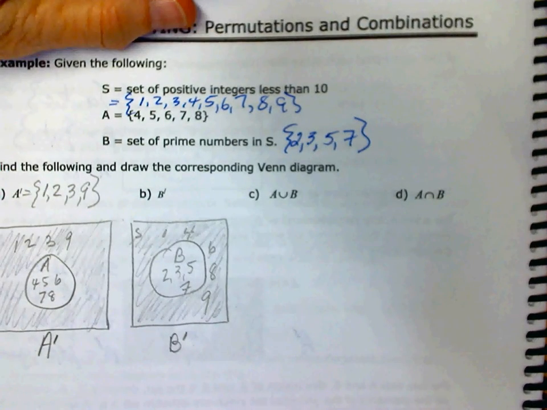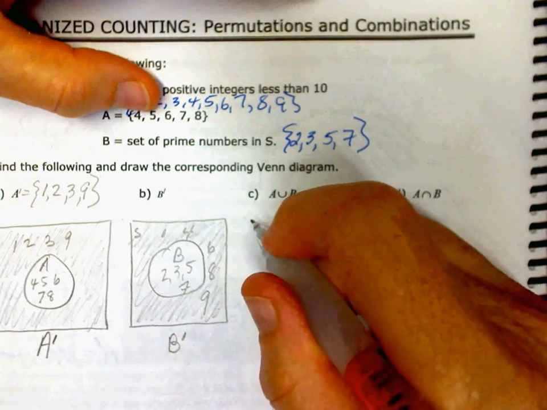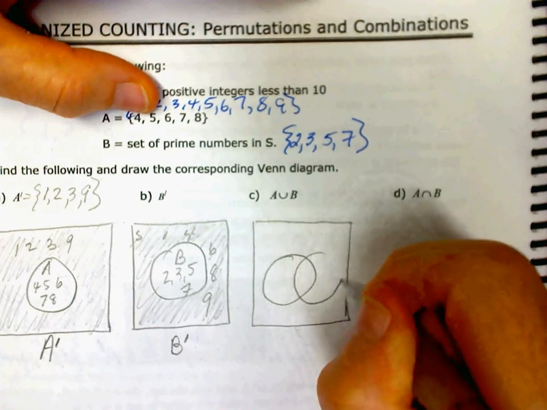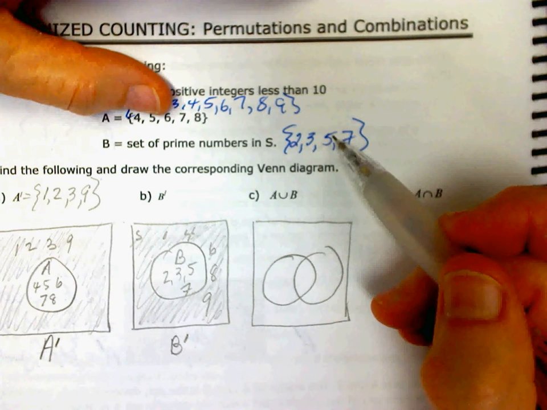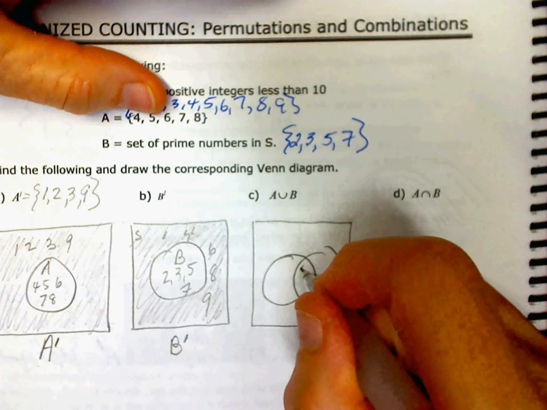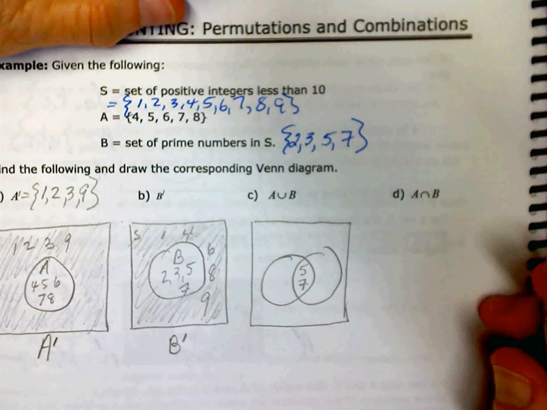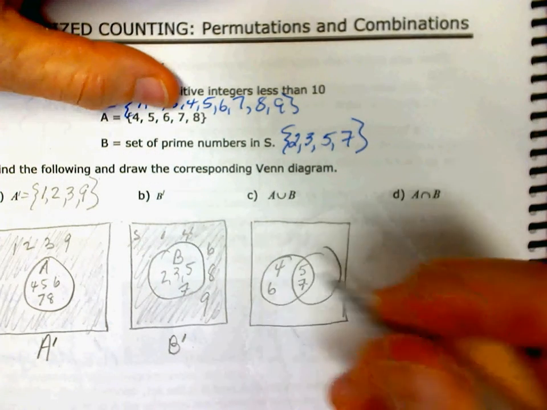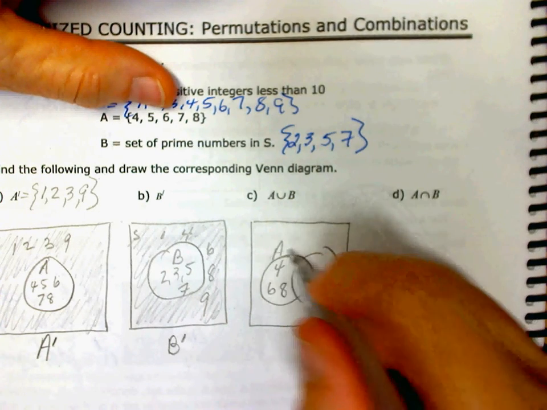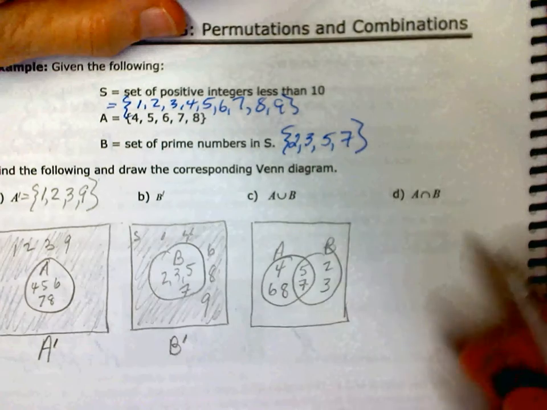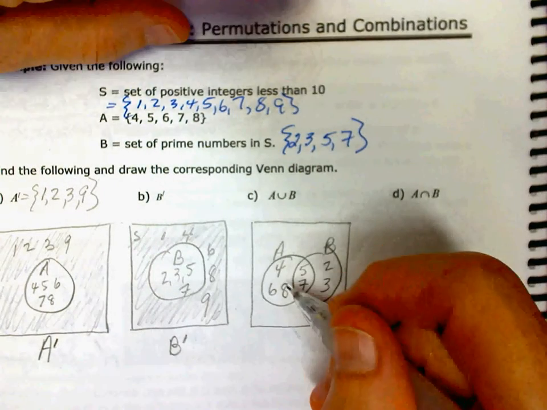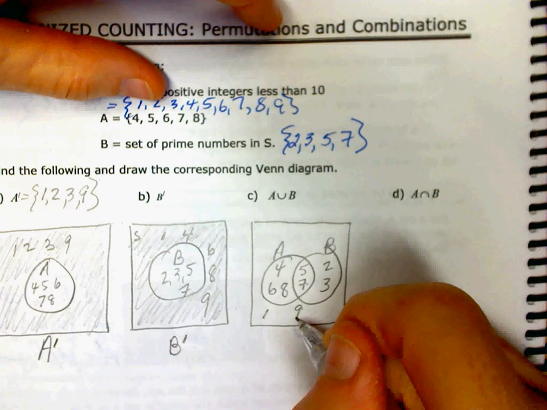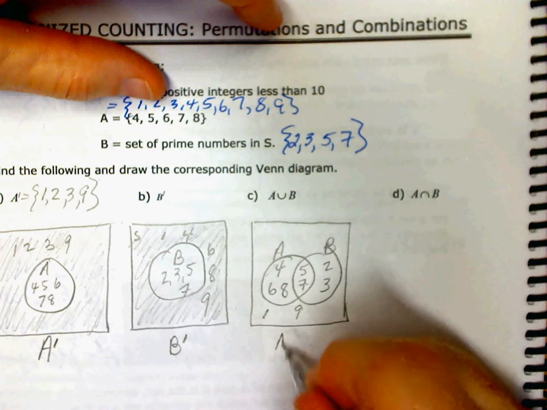A union B. Do A and B have anything in common? Because if they do, we're going to have to draw overlapping circles. It looks like A and B have 5 and 7 in common, so we can draw it just like that. In A we have 4, 6, 8. This is A. We'll call this B. In B we have another 2 and a 3. So this is A union B. And then outside A union B we have 1 and 9. And because we're emphasizing A union B, we shade the region.